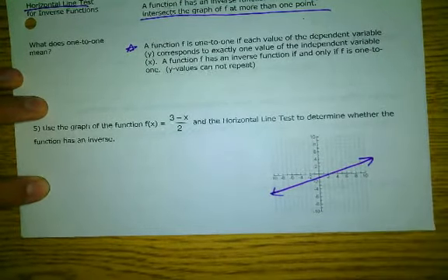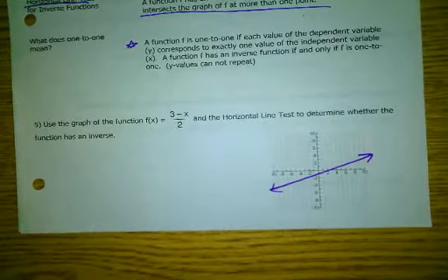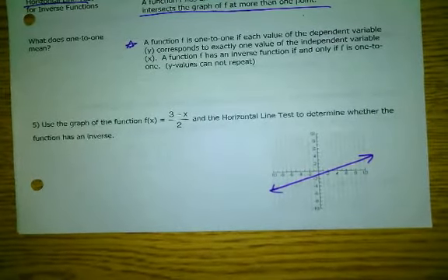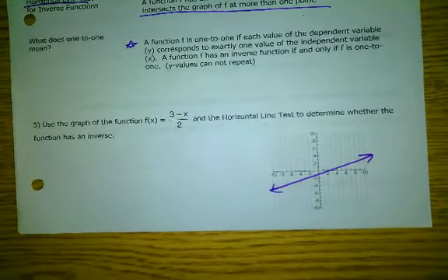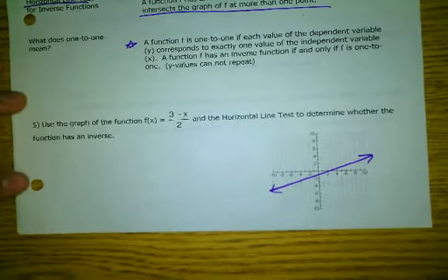So because it passes the horizontal line test, does this function have an inverse? Yes. So it passes the horizontal line test, therefore it has an inverse, and therefore is one-to-one, right?